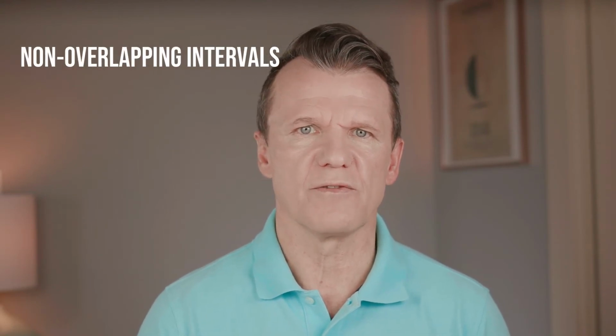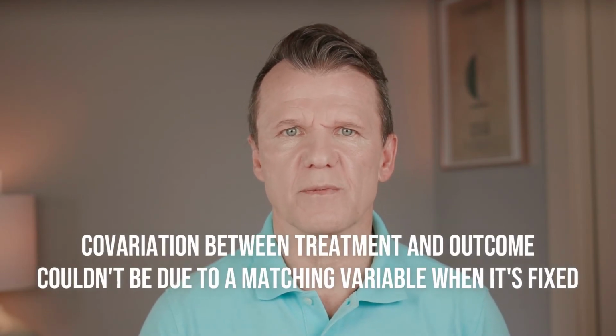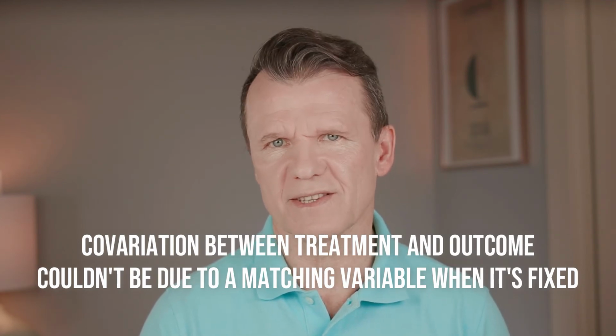Matching on a variable is the simplest form of matching. Treated and untreated units are placed into strata according to their matching variable values. If a matching variable is continuous, like age, we divide the range of its values into non-overlapping intervals to define disjoint strata. If a matching variable is categorical, say socioeconomic status, then its categories define strata. We reason that covariation between treatment and outcome variables couldn't be due to a matching variable when it's fixed.